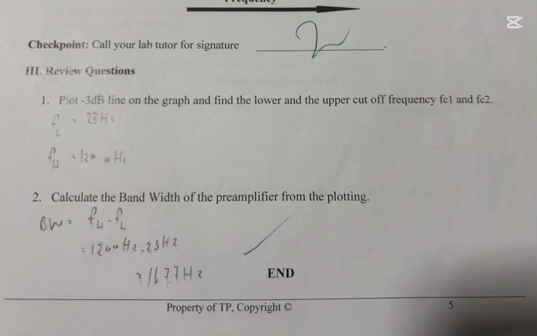Based on my curve, my FL is 23 Hz and my FH is around 1200 Hz. From that FH and FL, we can calculate our bandwidth, which is FH minus FL, 1200 Hz minus 23 Hz, which will be equal to 1177 Hz, which is the bandwidth.